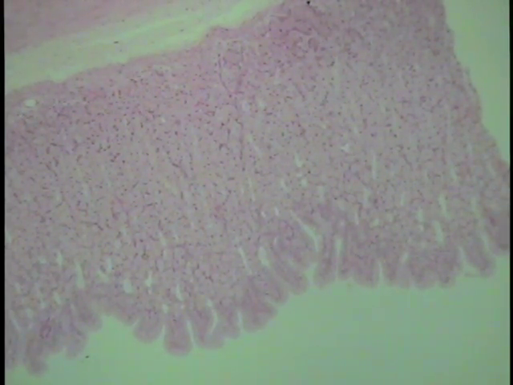Begin with sections from the gastrointestinal tract, as the lumen of this tube is lined throughout its extent by a simple columnar epithelium. The external surface is covered in most regions by a mesothelium. Compare these two epithelial layers. This is a section through the fundic stomach.